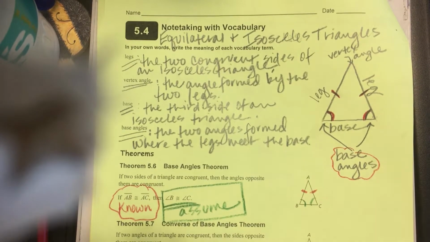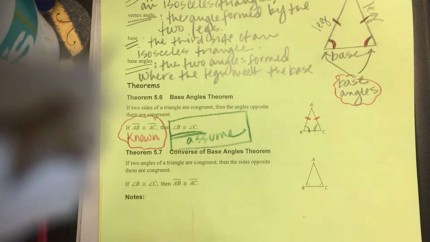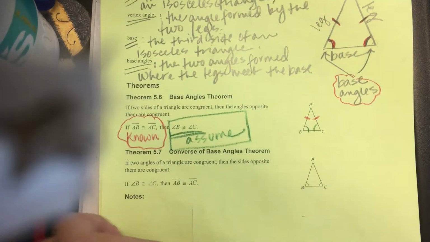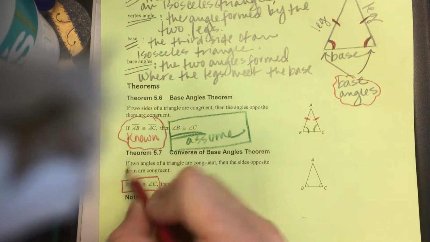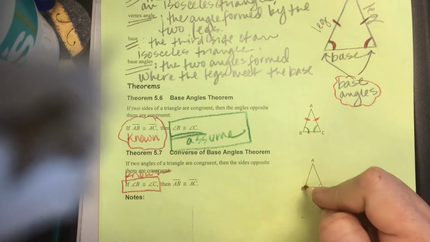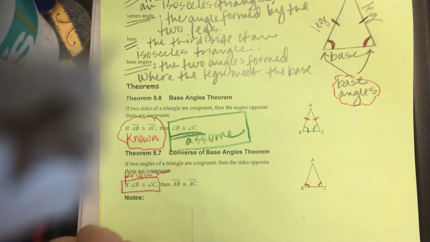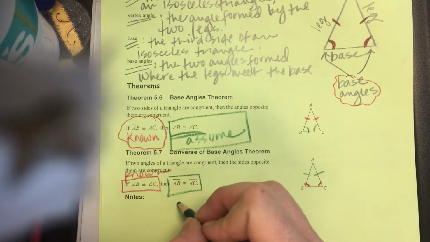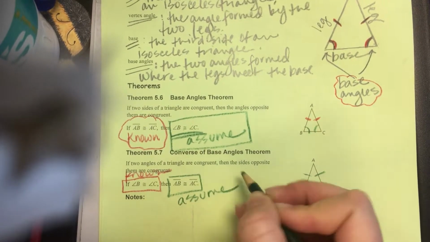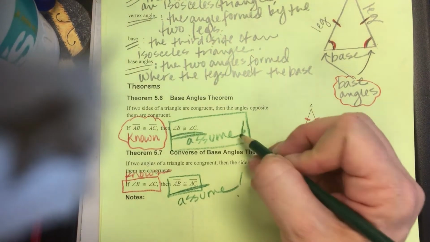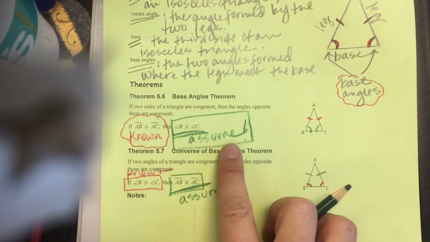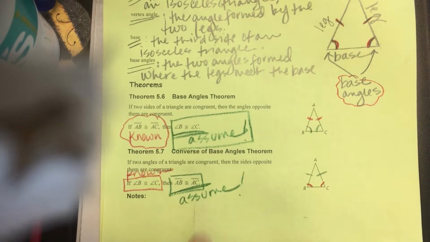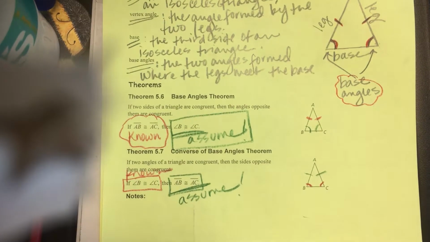Now, Theorem 5.7 is the converse of that. It says the exact same thing, but in the other direction. If this piece is known, so now I'm going to go back to my known color. If you know that the base angles are congruent, then the assumption we can make is that the sides are congruent. And so you choose which theorem justifies based on what you start out knowing. Do you know side lengths congruent first and make the assumption about base angles, or do you know base angles are congruent first and you can make the assumption about side lengths?